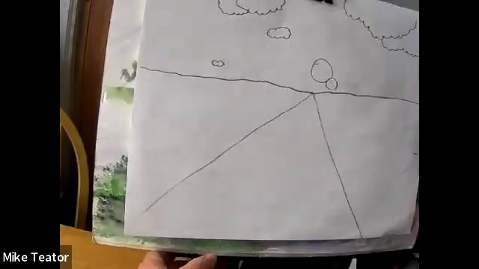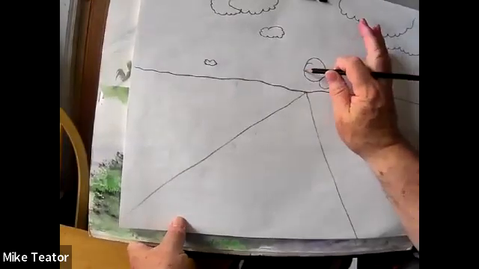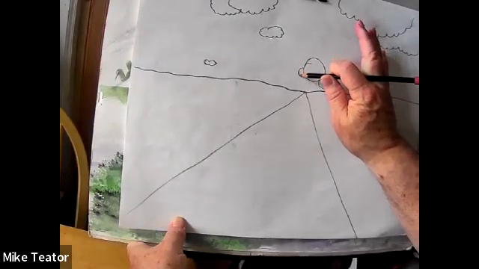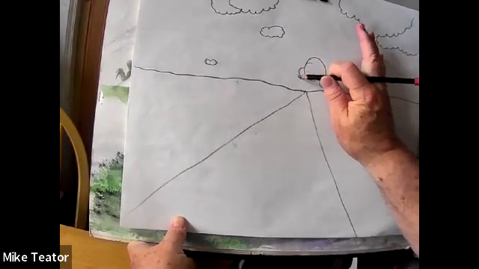On the other side, I'm going to create only a half a circle. Only a half a circle, see? Just a half a circle. Now, I only do half the circle because the shoulder, you only can see half the shoulder. See?